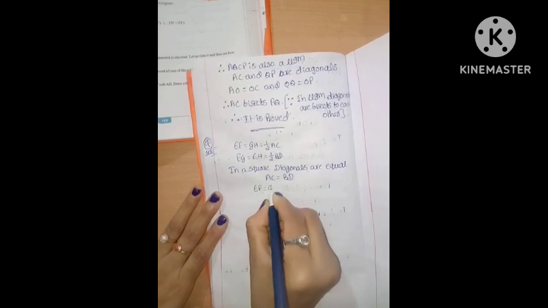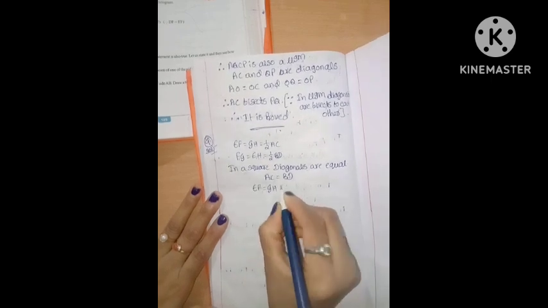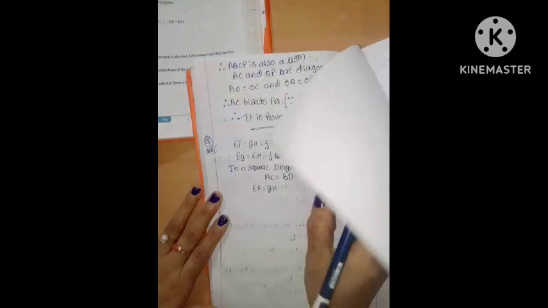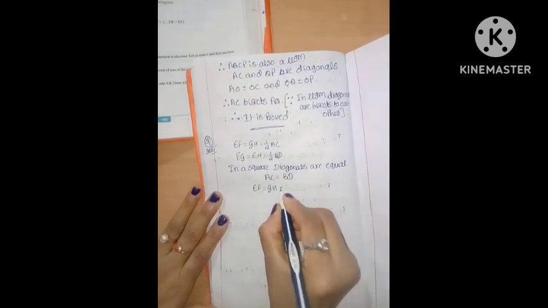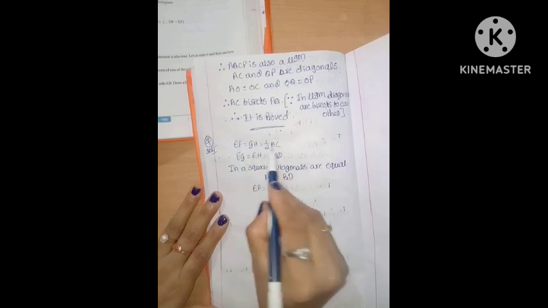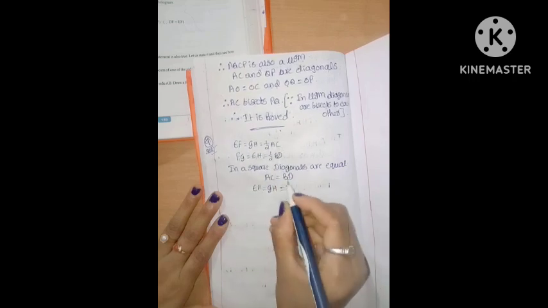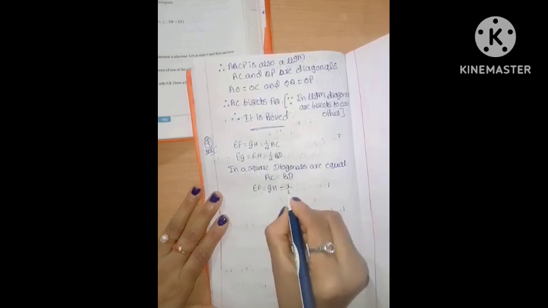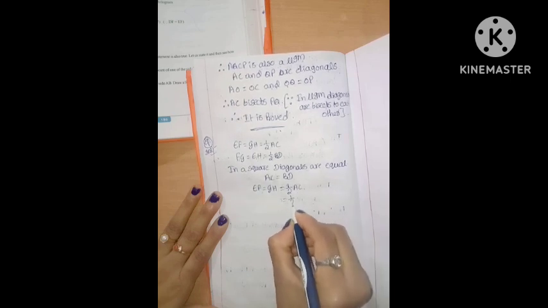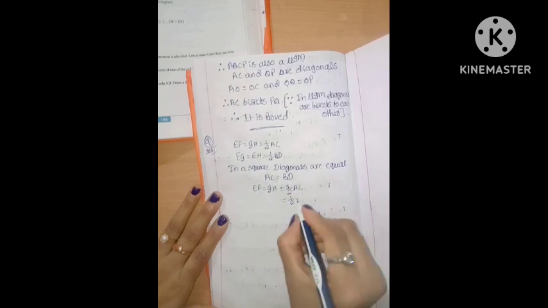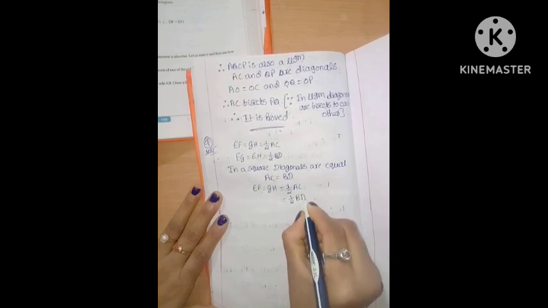EF is equal to GH. AC is equal, in place of BD also, you write it. Let us take this one only. Either this one, anyone. So AC in place of BD also, AC equal to BD. So that's why you write the BD.